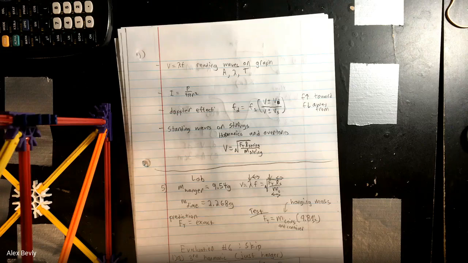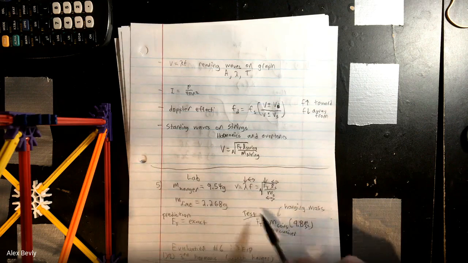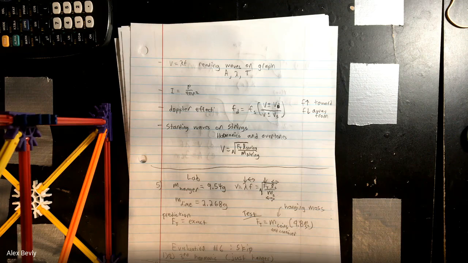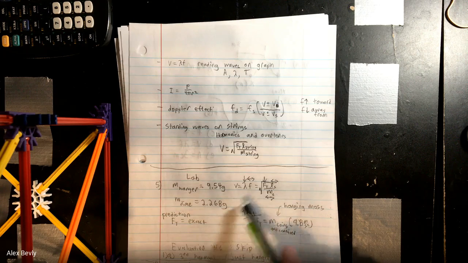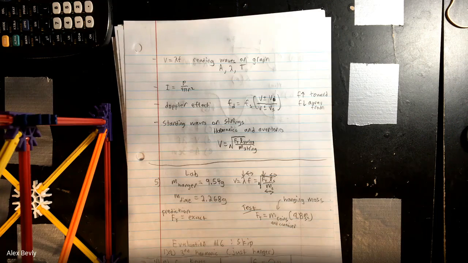But the tensions are different. Yeah, the tensions are going to be a little bit different. Mostly it's because you can get an exact prediction for tension, but when I tested it, I only had set values of masses I could add. Because of that, your experimental tension is going to be different than your predicted tension.